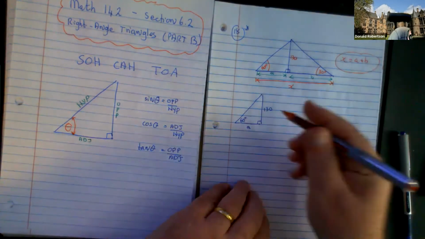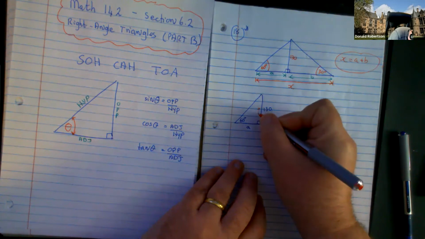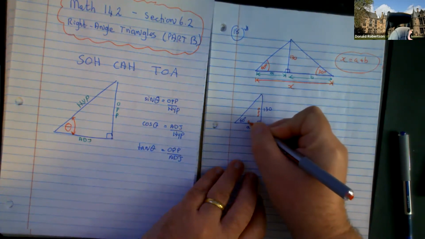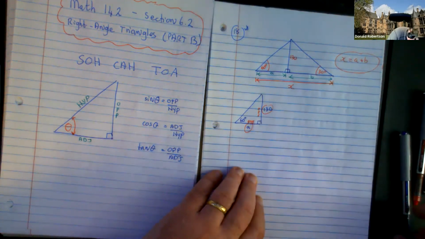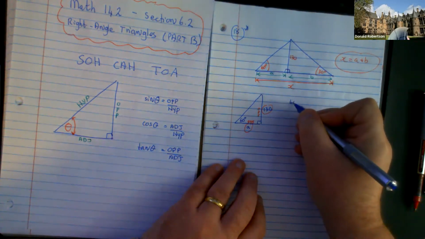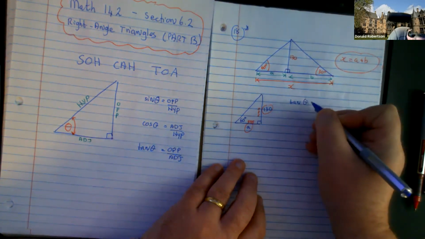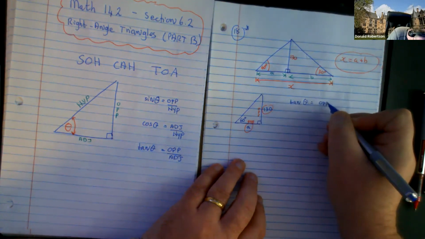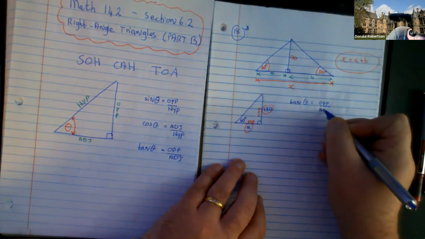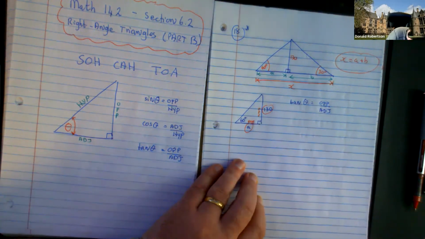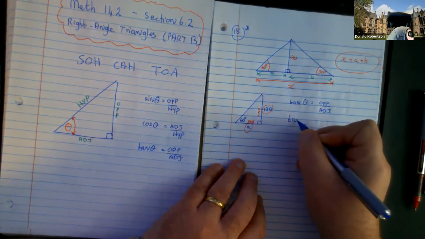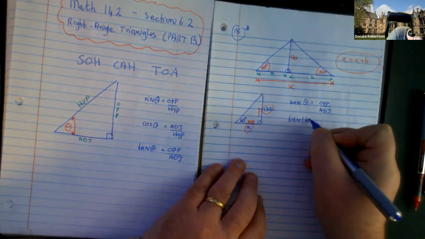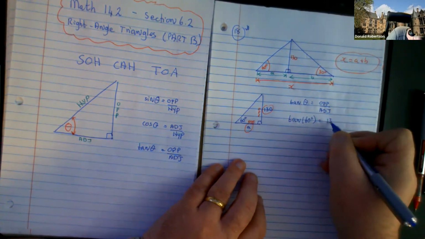Now, this side is opposite. This side is called the adjacent, and they're the only two that I'm interested in. Seems to be a tangent question. And what we got here is that the tangent of 60 degrees is 130 over A.